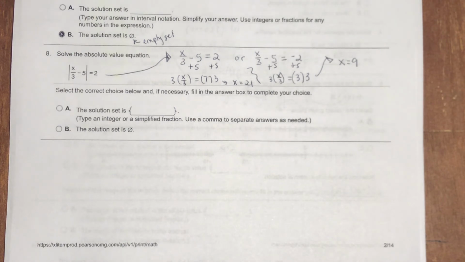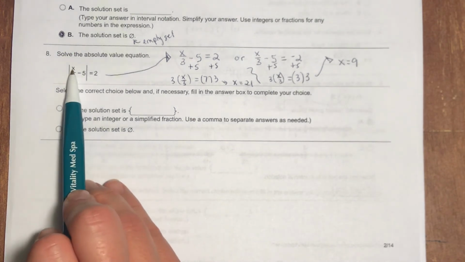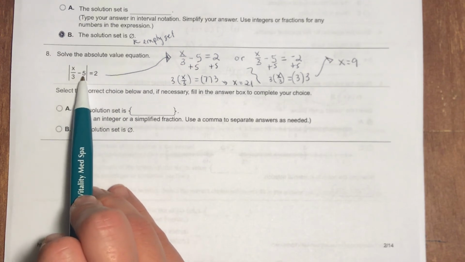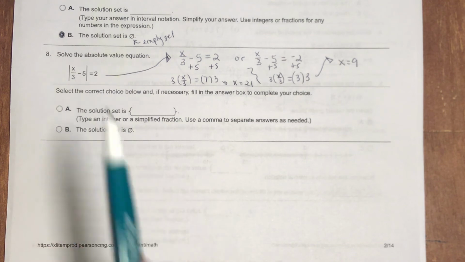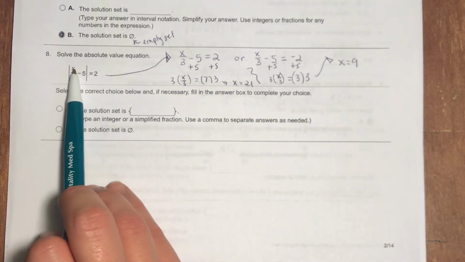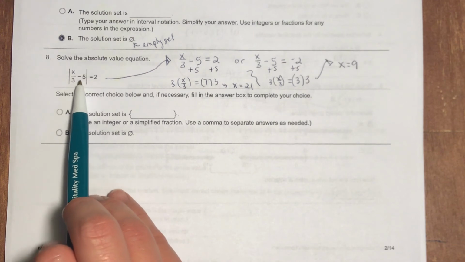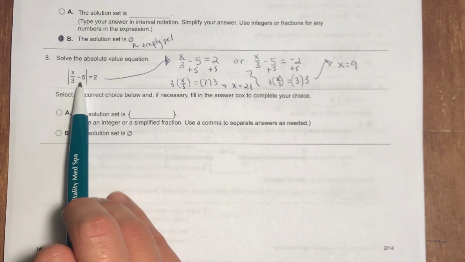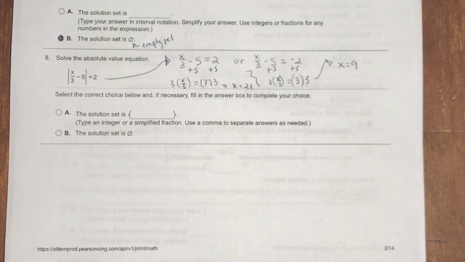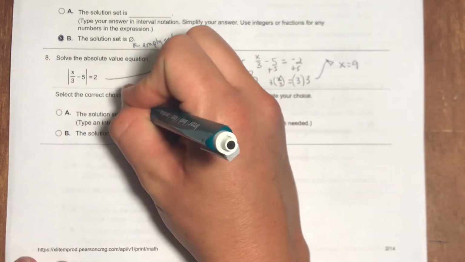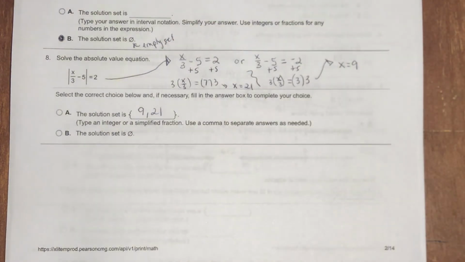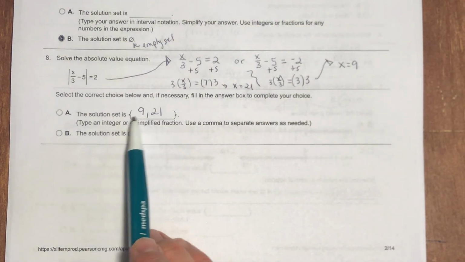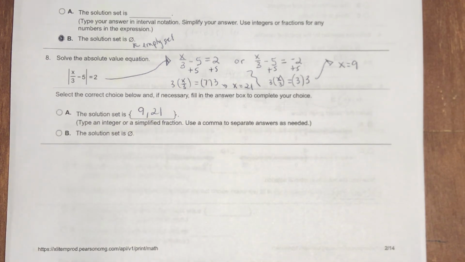You can always double check these if you like. 21 divided by 3 is 7. 7 minus 5 is 2. The absolute value of 2 is equal to 2. That checks. 9 over 3 is 3. 3 minus 5 is negative 2. The absolute value of negative 2 is 2. 2 is equal to 2. So they both check. So the solution set is 9, 21. It already has the braces there, so you don't have to worry about putting anything other than the numbers. And that is page 2.